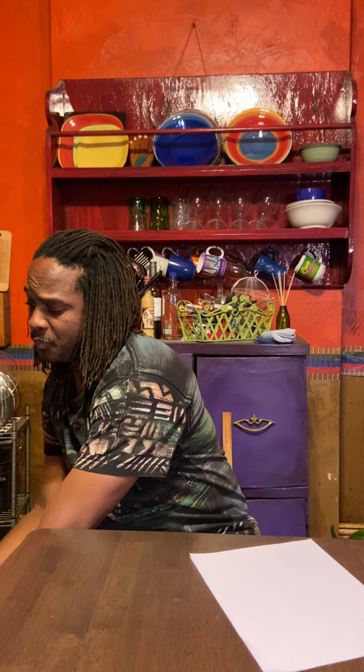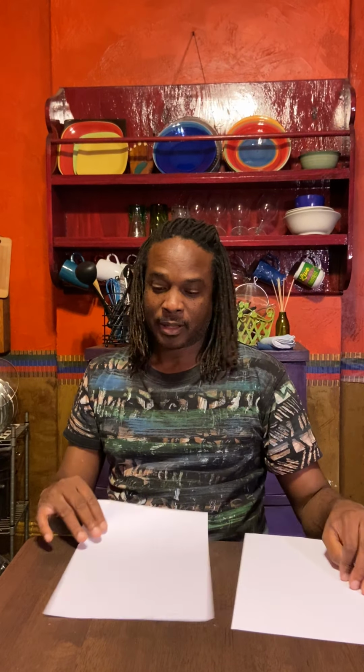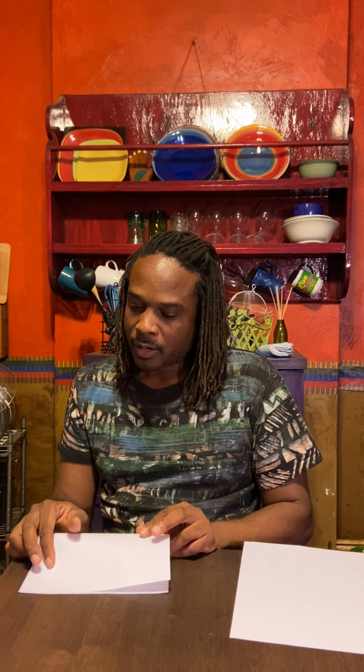First thing you need to do is take your piece of paper and put it in three sections. And I'm going to show you two different ways to do it. Let me show you this first one, which you might be familiar with. I'm putting the ends of the paper together and I'm going to press down and crease it.